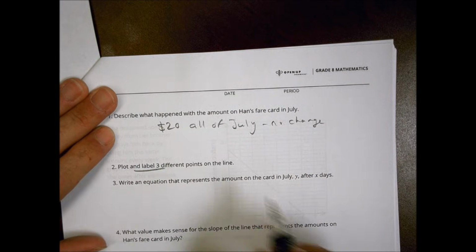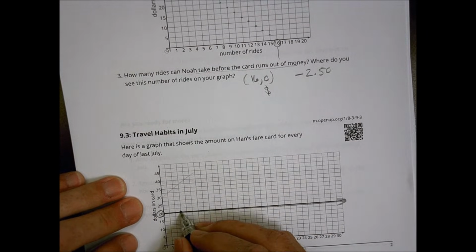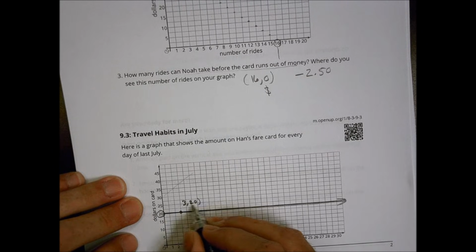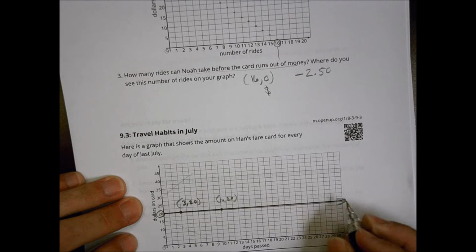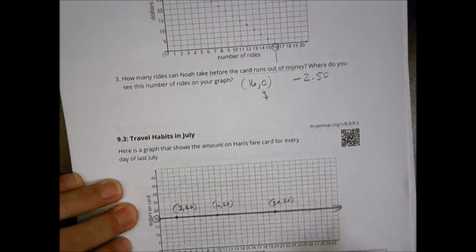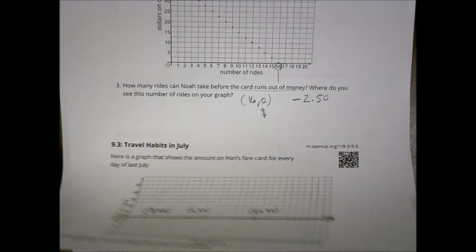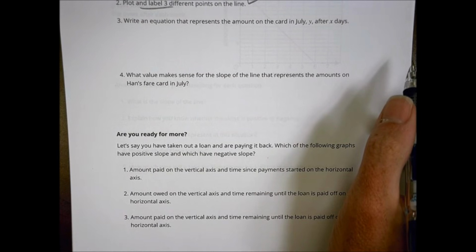Plot and label 3 different points in the line. Okay, we can do that. We could plot a couple here. Well, let's see. Let's go with 3, 20. Let's go with 10, 20. And let's go with 20, 20. Boy, those are great little points there, aren't they? Right? Check.